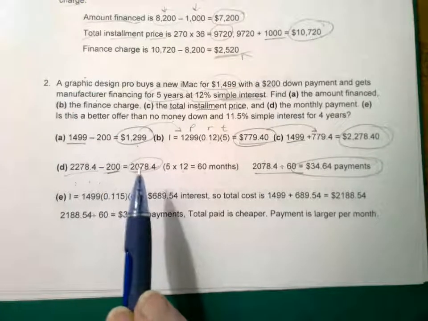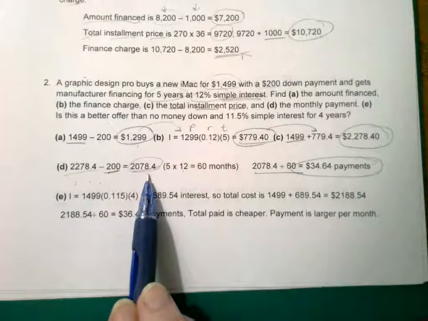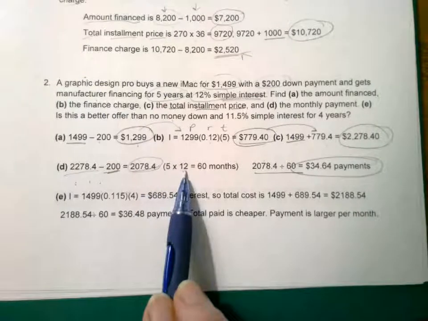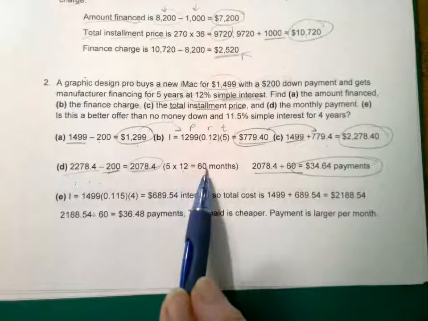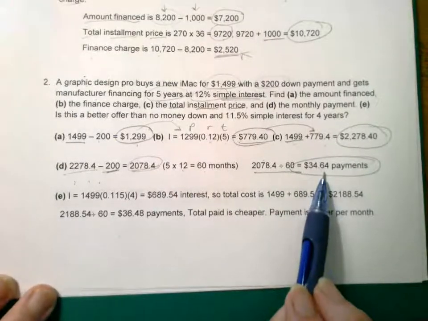That's the amount you need to pay back over 5 years, 12 months a year. 5 times 12 is 60. Divide that number by 60, and that gets your amount of monthly payments.